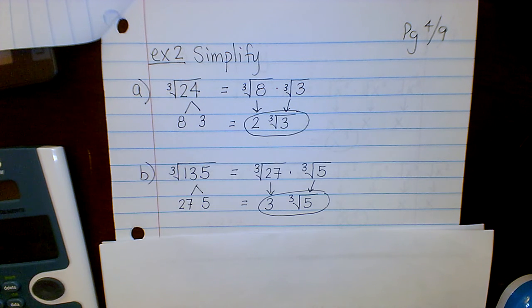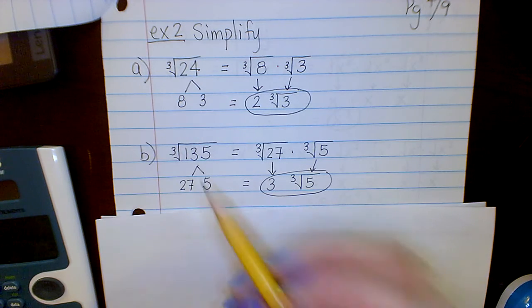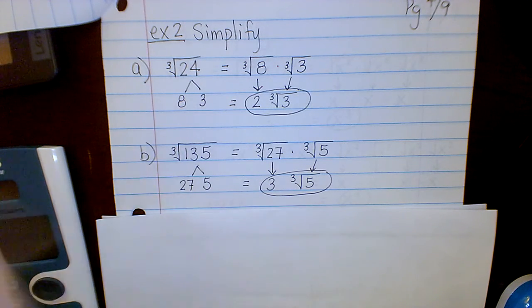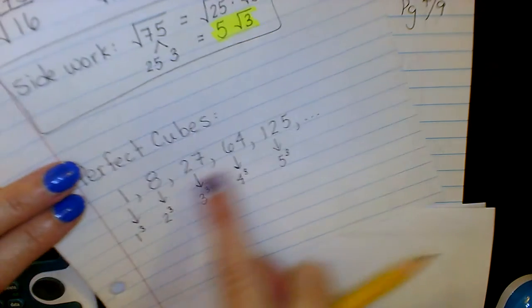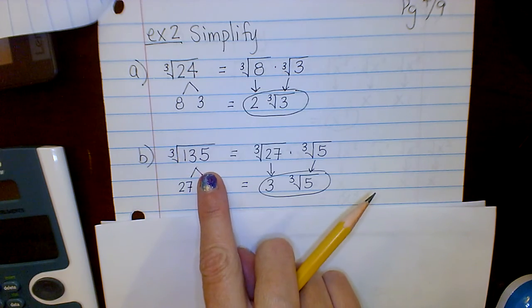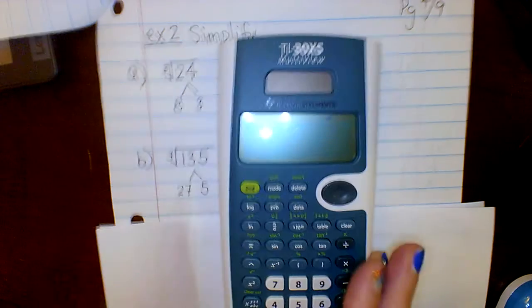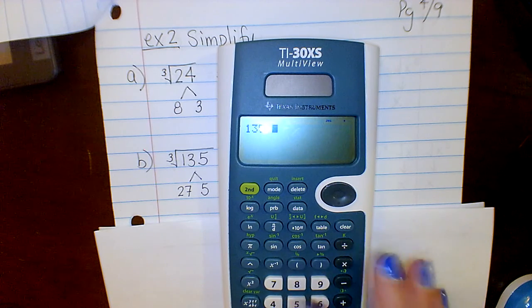Okie dokie. How about the cube root of 135? So for this one, you might find it helpful to just keep that list of these perfect cubes handy and just start dividing into 135 and see which one goes into it. Right? So like 135 divided by 8.